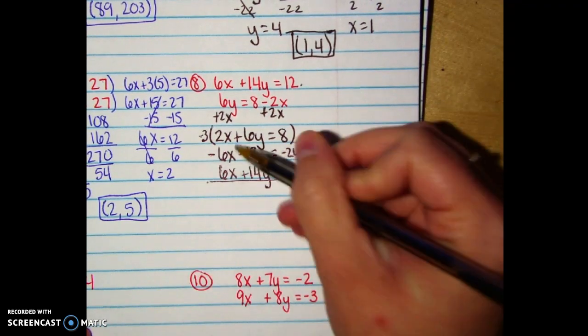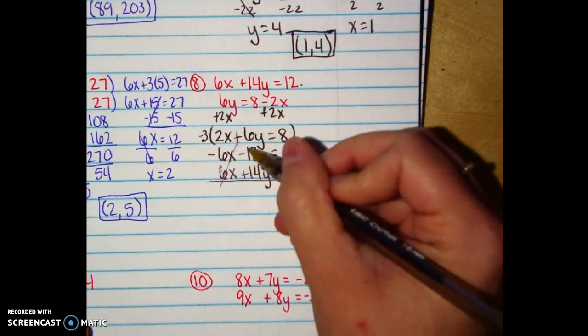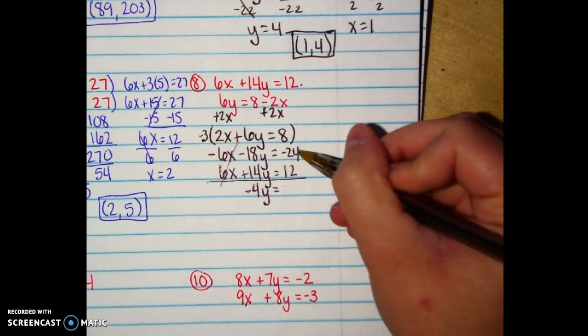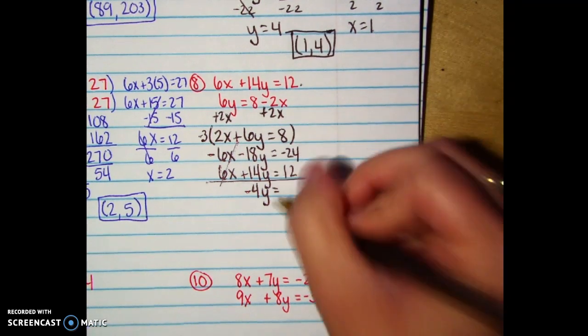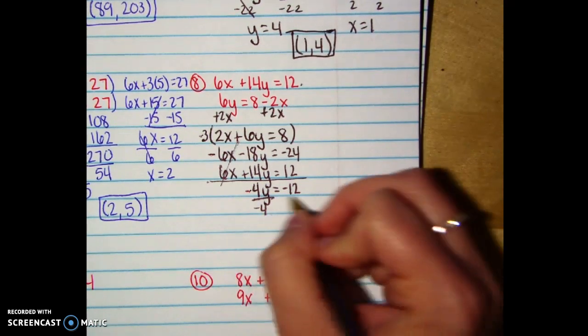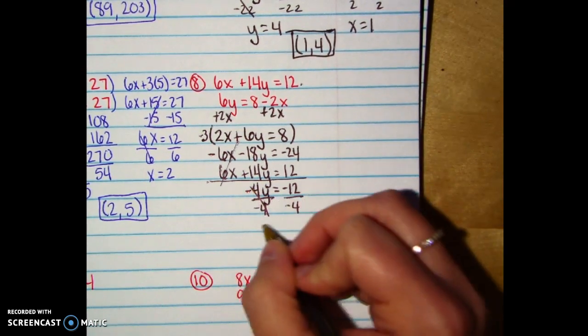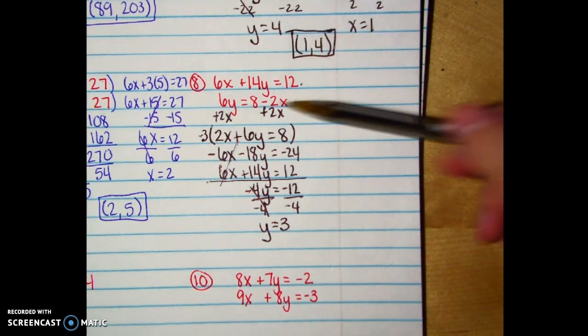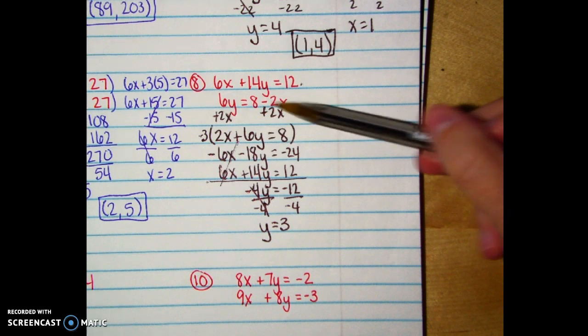Okay, so those cancel out. Negative 18 plus 14 is a negative 4y, and negative 24 plus 12 is a negative 12. Divide by negative 4, y equals 3. And I'm going to plug it into this equation right here.